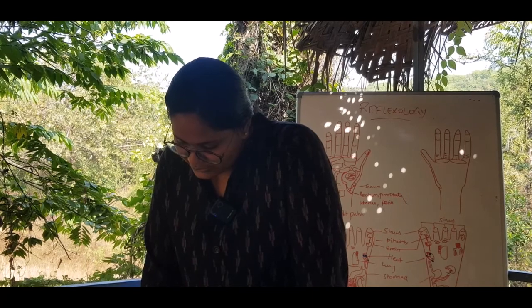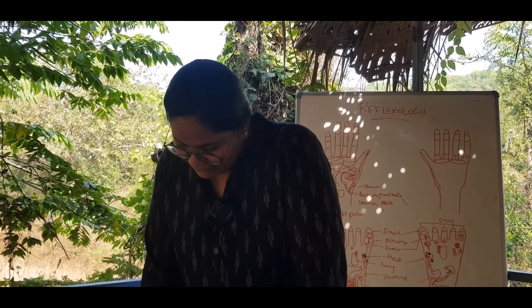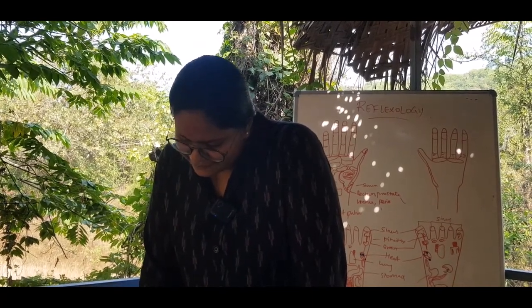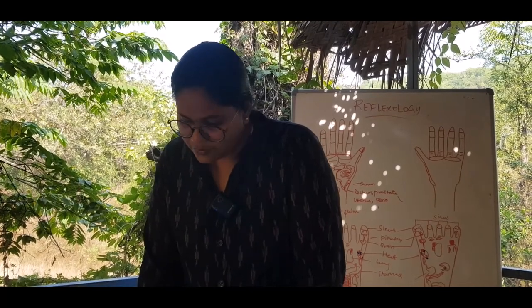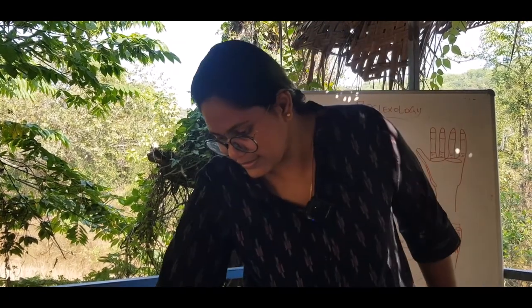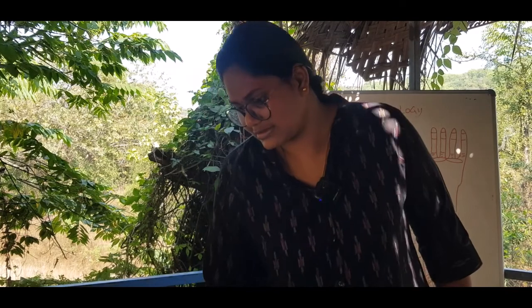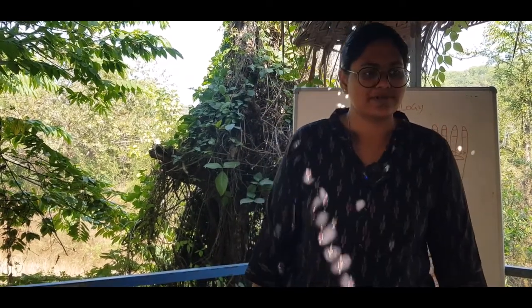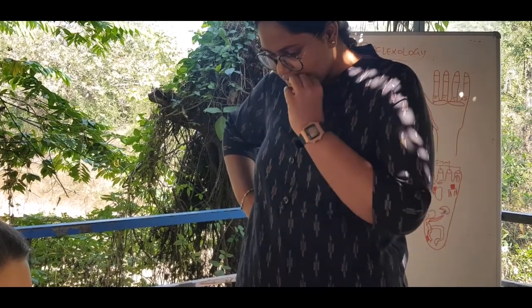Now, at the junction of the two colors of the skin, inferior to the tuberosity, at the same level, it is going to be your 63. If we come down, then it is your 64. Inferior, same line, just inferior. Then we are at 65.